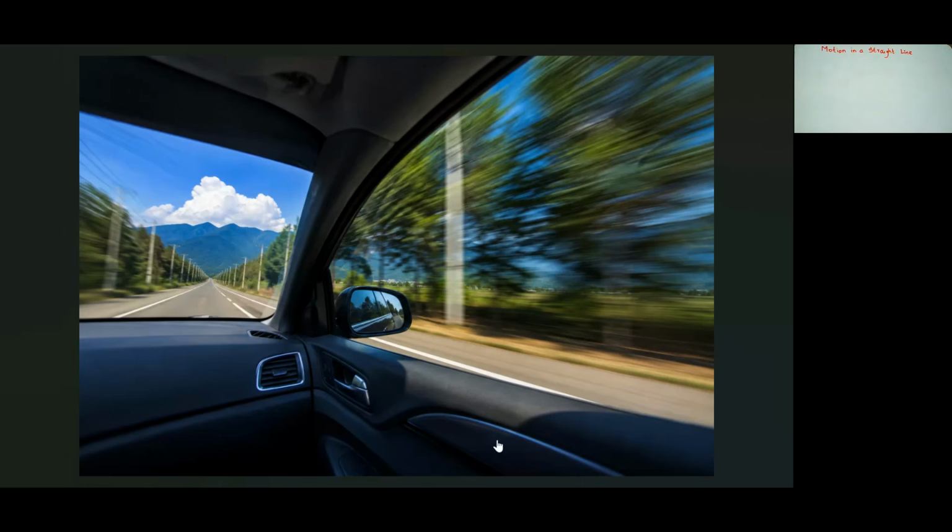Are they moving? No. They seem to be perfectly still, tracking along with you, calmly enjoying the ride.